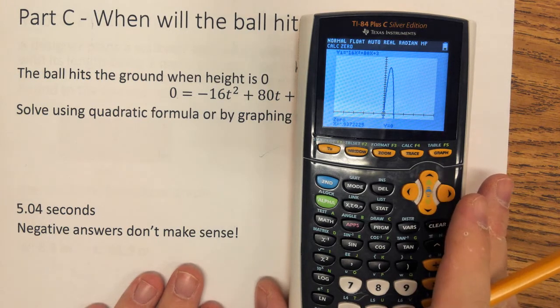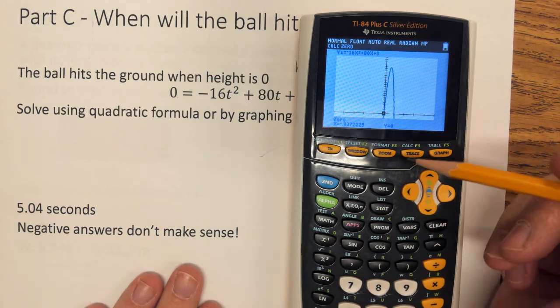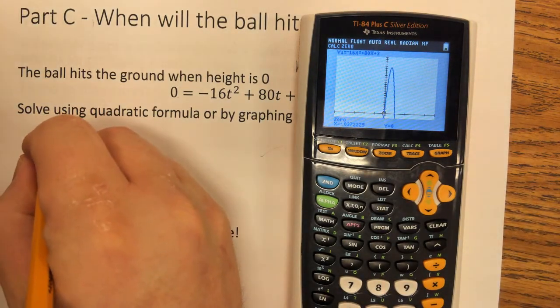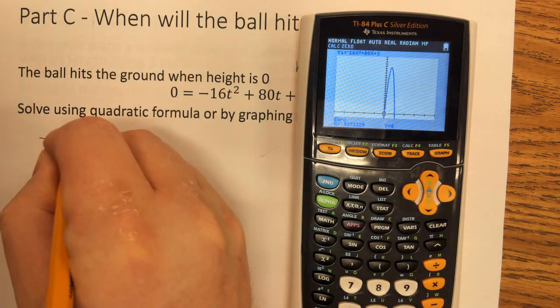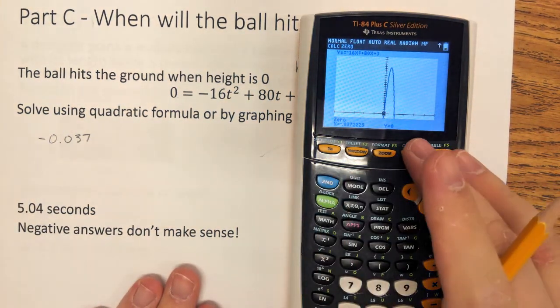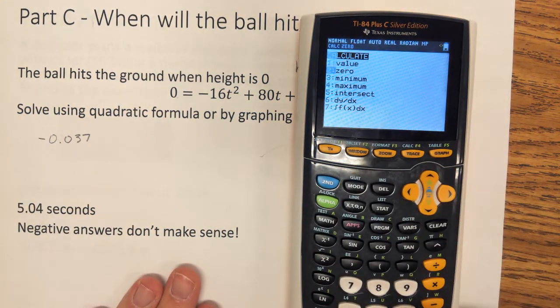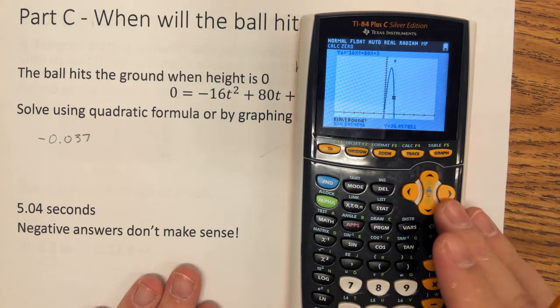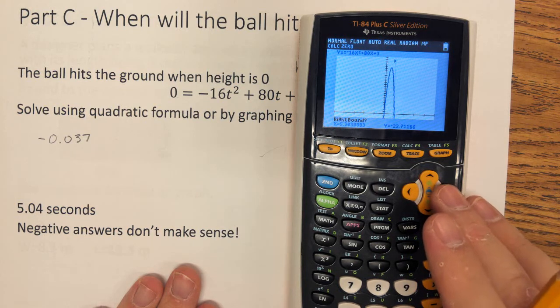And that value is negative 0.037. Okay. Going to do it again for the other one. So there we are, that's to the left.